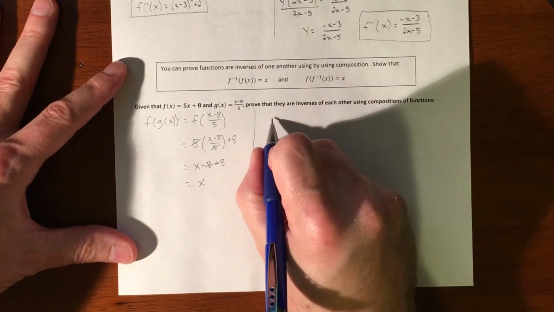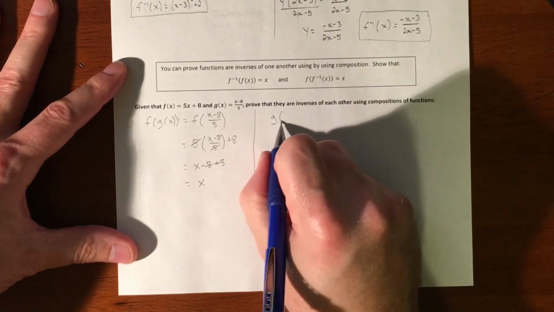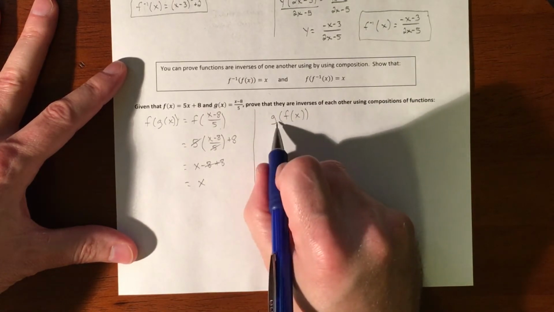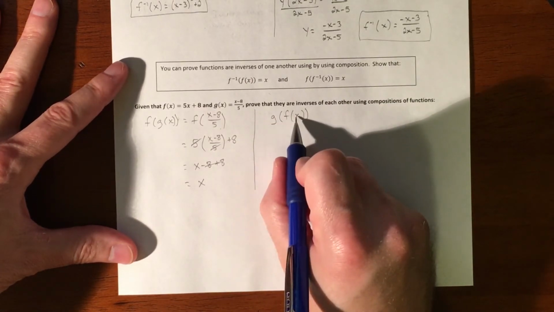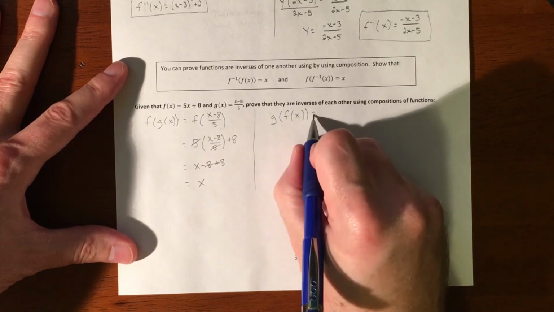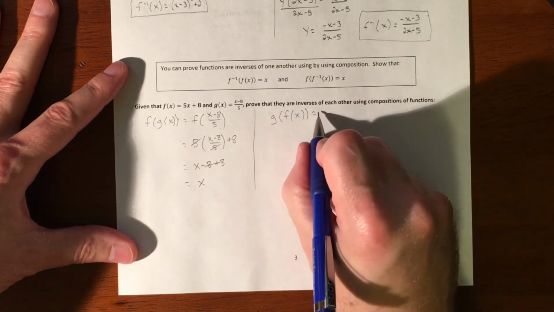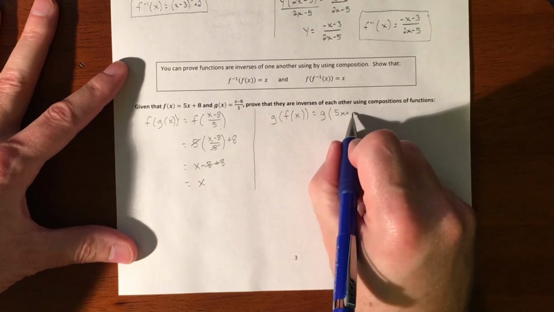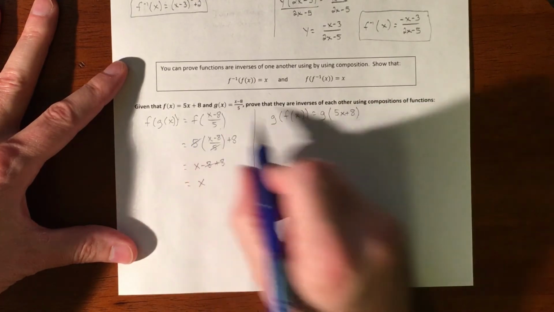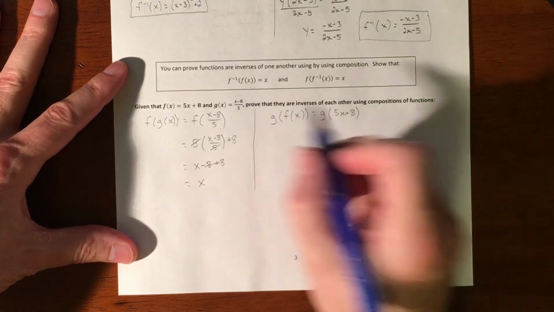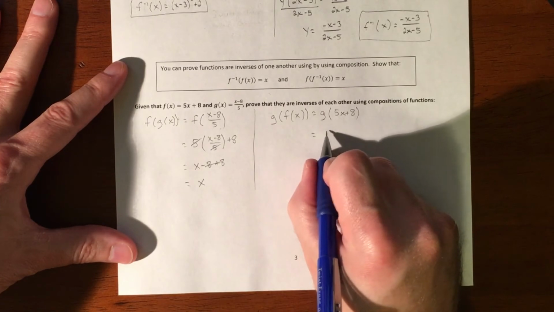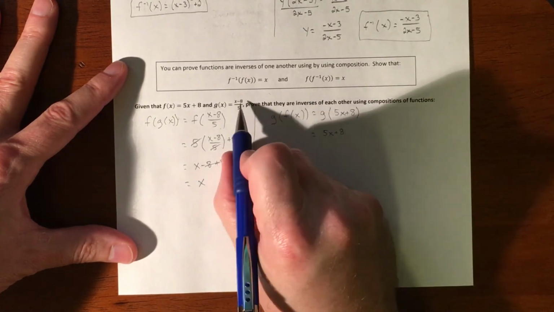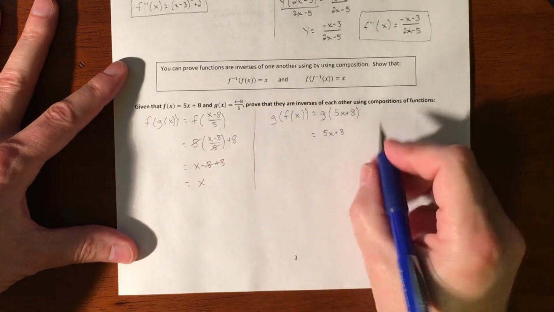So we're going to switch that around, because we have to check. With inverses, it shouldn't matter which one is the inverse and which one is the original. So we'll really verify it by now taking this function and putting it into this function. So you have g of f of x, which is 5x plus 8. Then we're going to take that and plug it into that x right there. So we have (5x plus 8 minus 8) divided by 5.